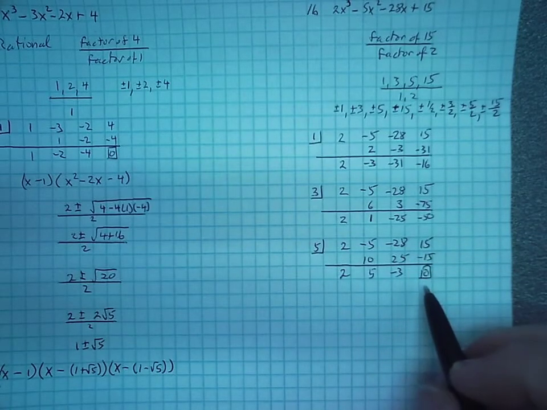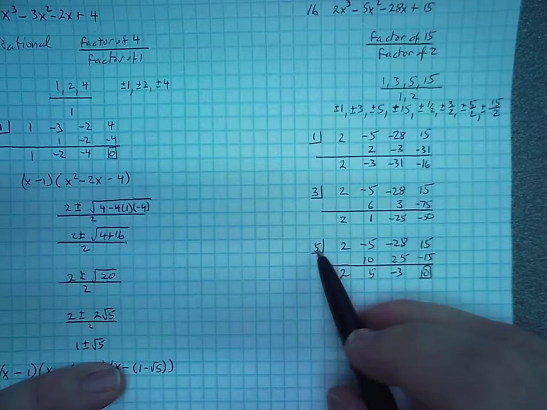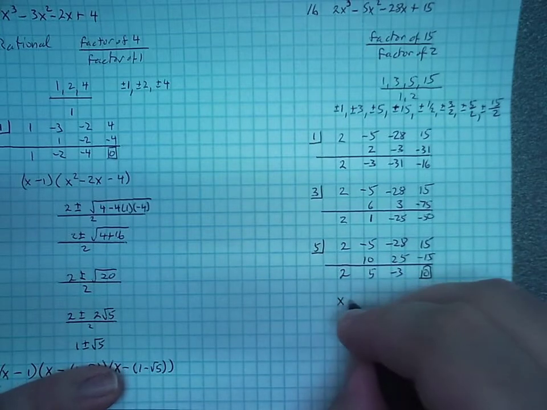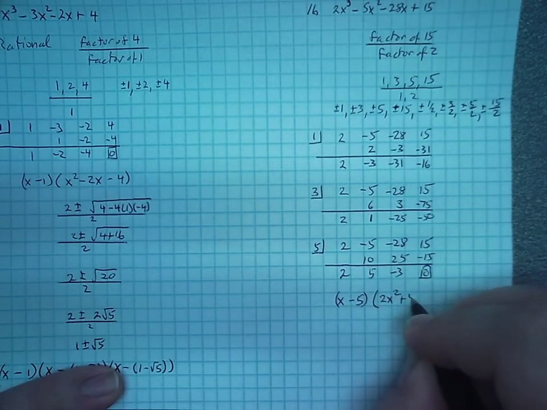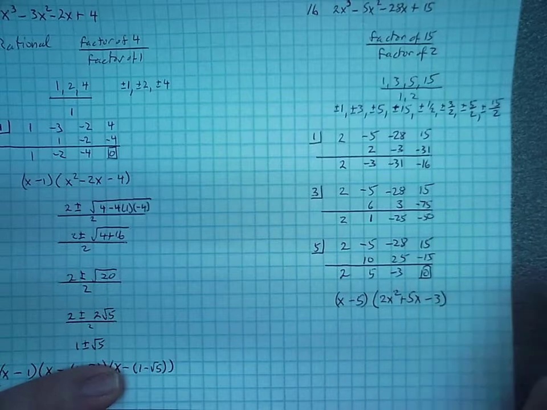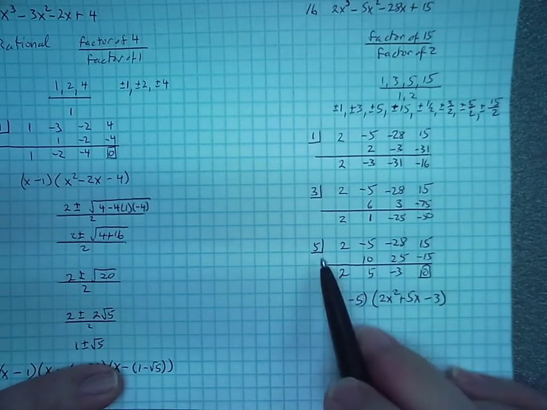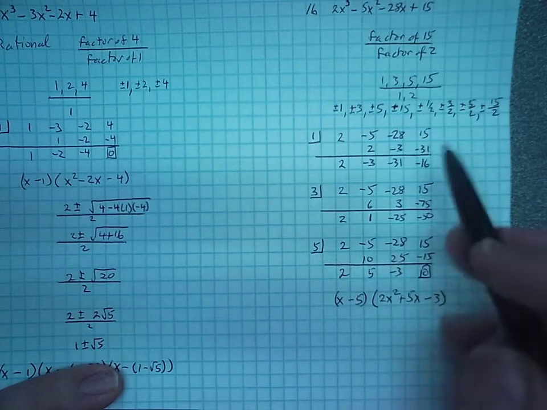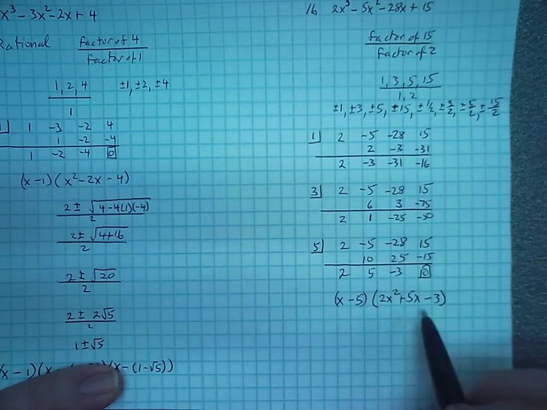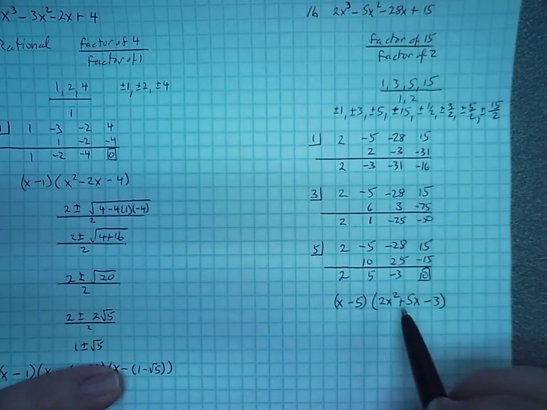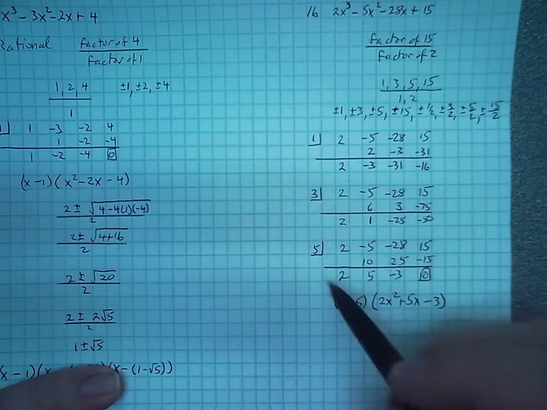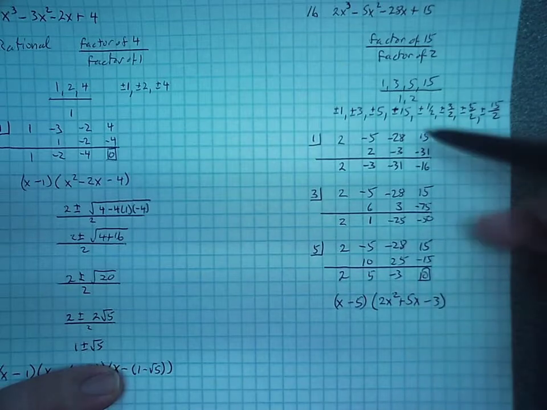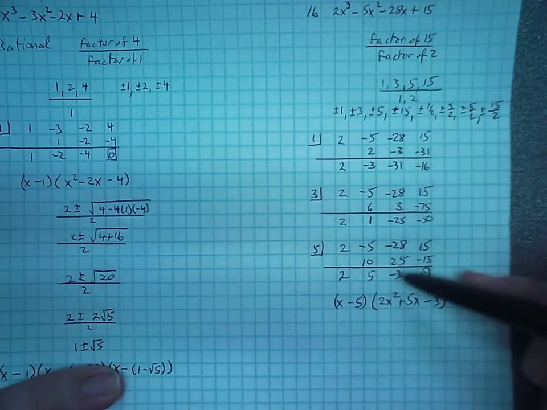So here I have found my first 0, 5, which means I've also found my first factor. I don't usually write this, but I'm writing it in this case to make sure you realize. So I found this factor, x minus 5, because 5 is the first zero that worked. I also found the factor that goes with it. This one's quadratic. I don't know yet if it's irreducible, and I could use the quadratic formula at this point. But because I want you to see the upper bound, I'm going to keep going.